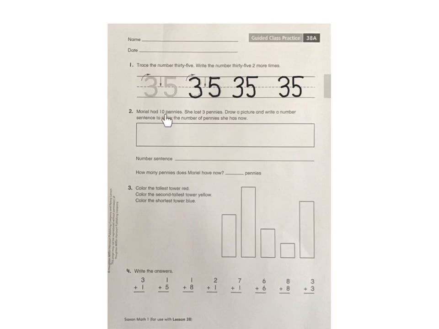So how many pennies did she start with? 10. All right, so I'm going to take my pencil and I'm just going to draw 10 circles. Now, don't make them too big because that's a lot of circles to fit in this rectangle. And then once you're done, let's go back and double check because we could easily miscount. Ready? 1, 2, 3, 4, 5, 6, 7, 8, 9, 10.